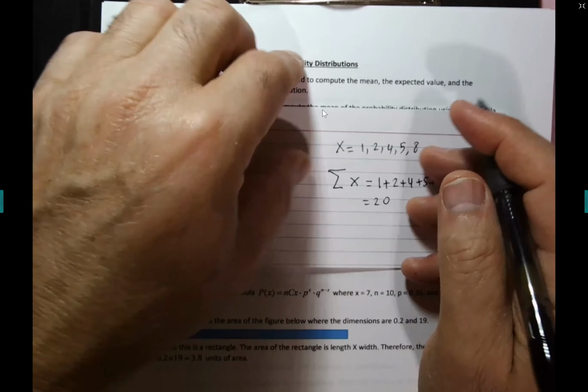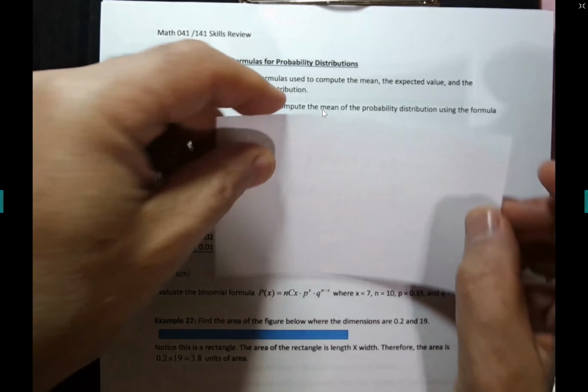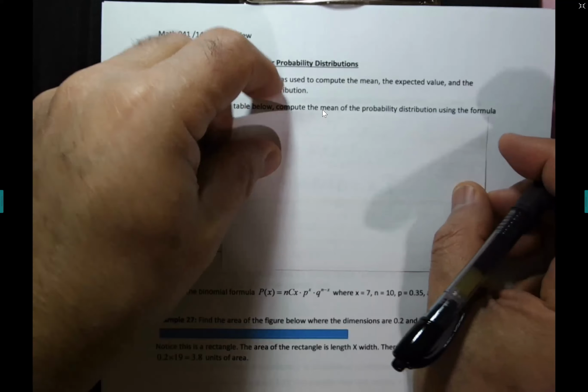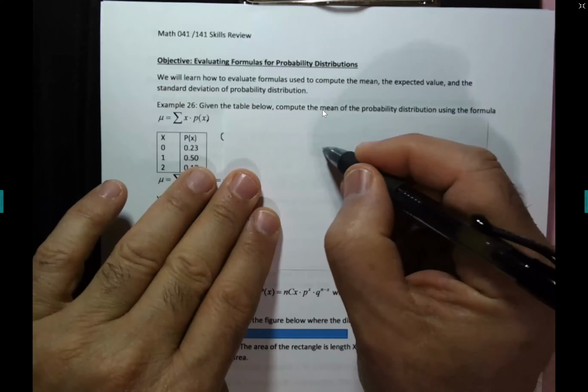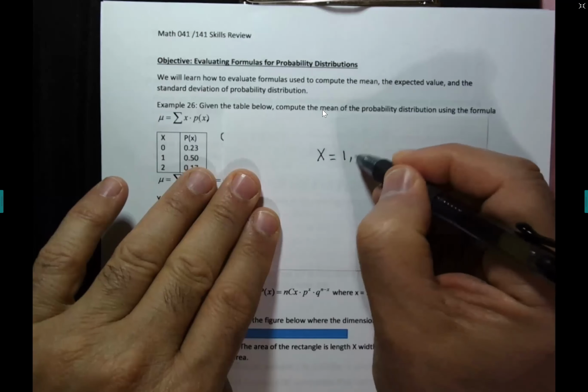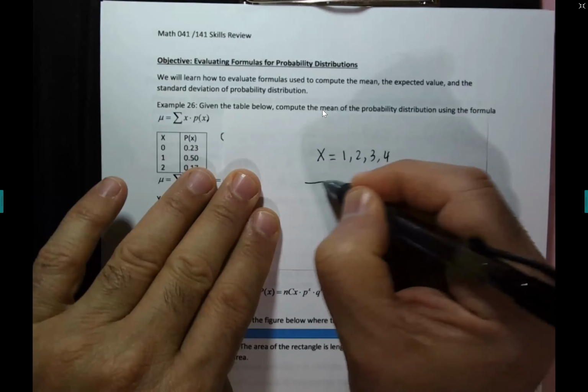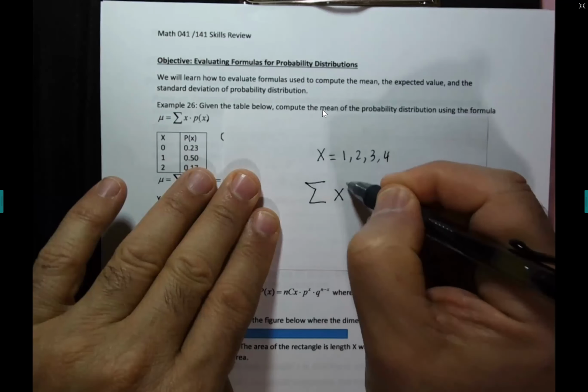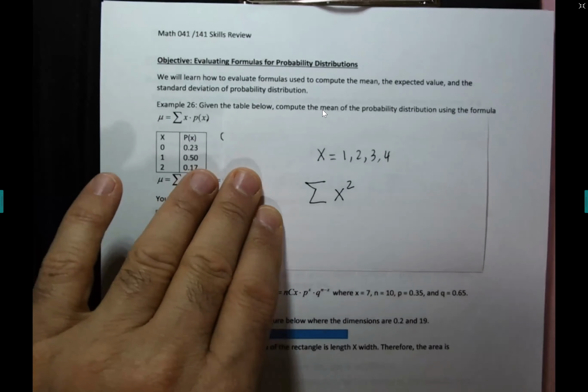Okay, another example, guys. I'll give you x. How do you do this now?